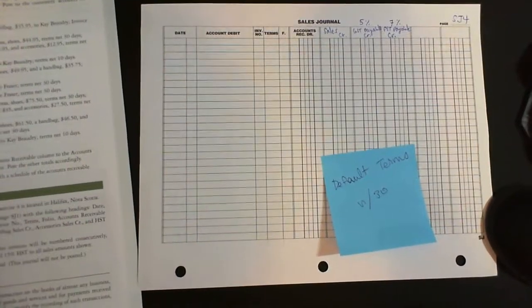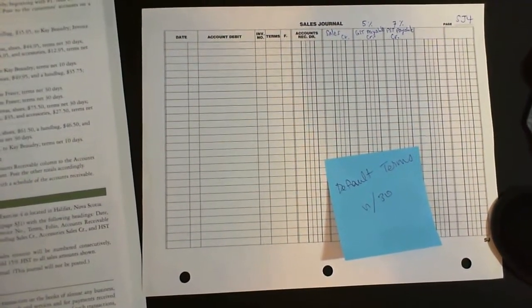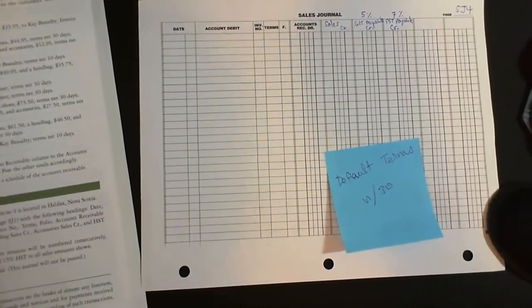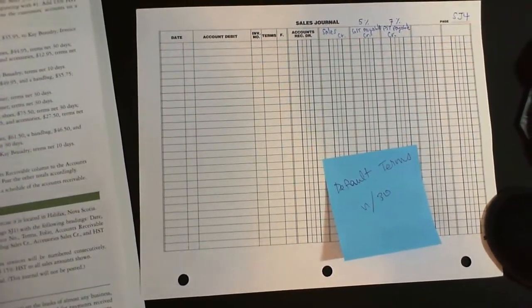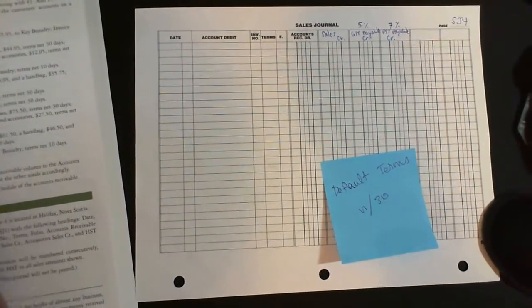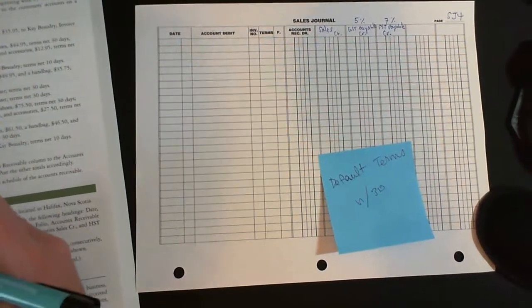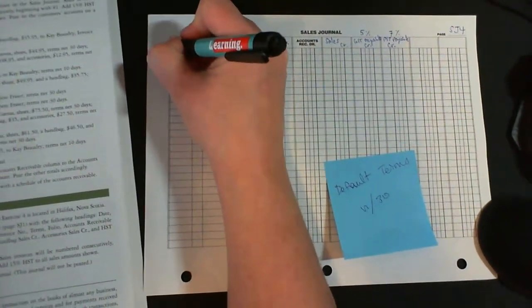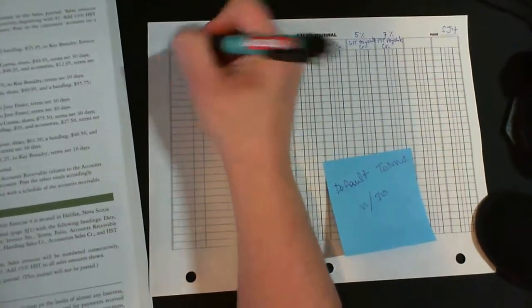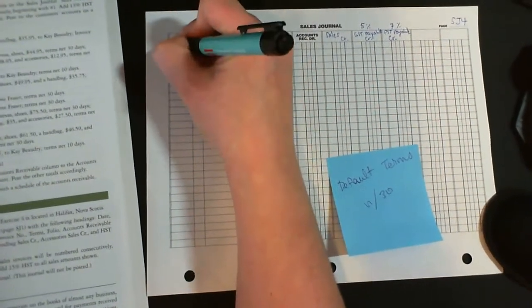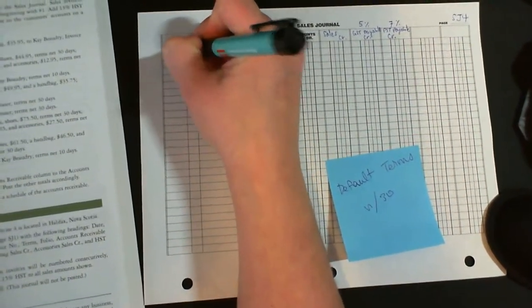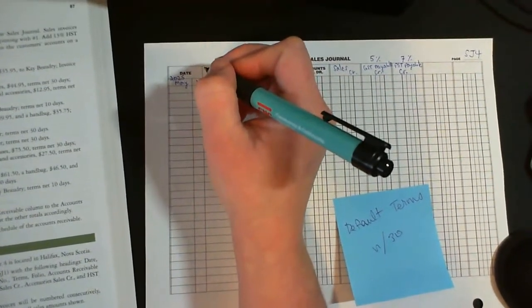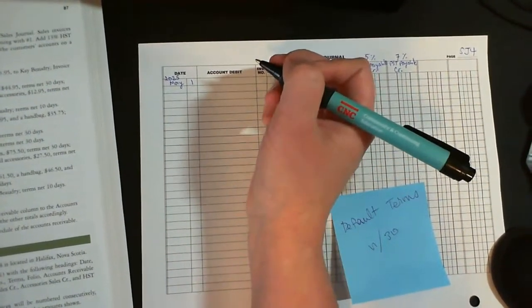Step E, record the following sales and post daily into the customer's accounts. So May 1st, you all know I hate having a 2000 dash for a year, so we're going to put the year as 2025, and May 1st. Sold merchandise to Louis Han, sales invoice number 80 for 210.25.